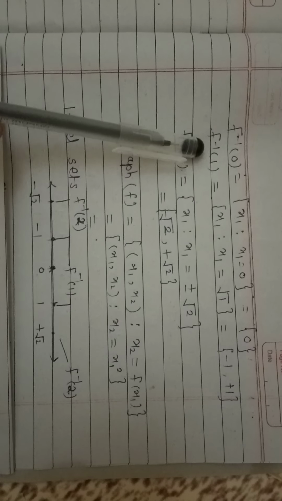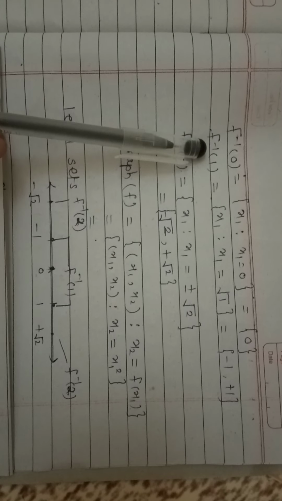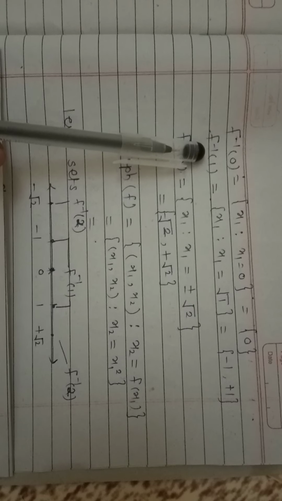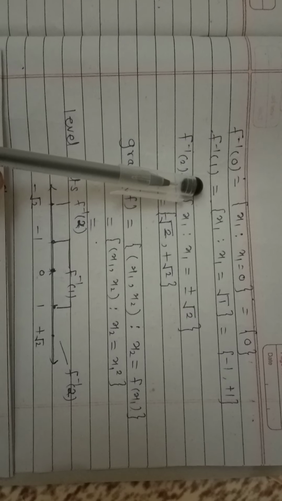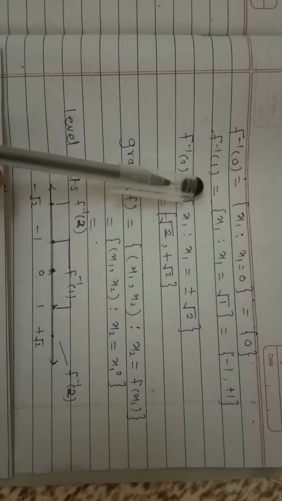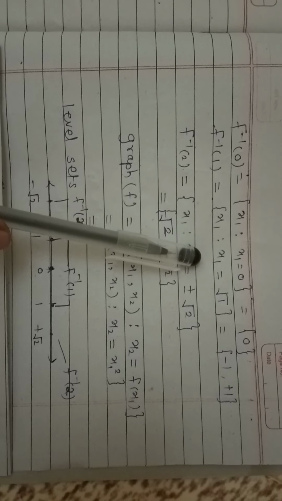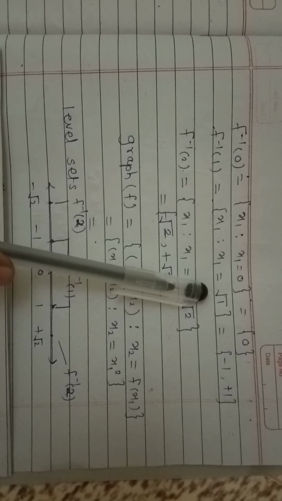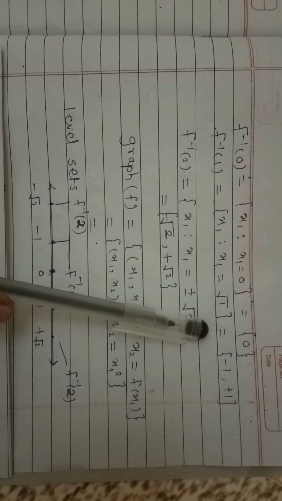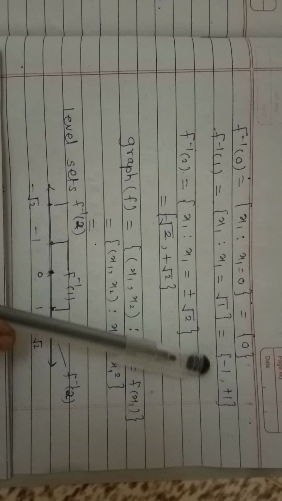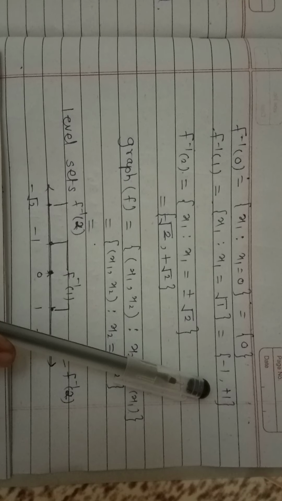Now if we take c equals 1, we get the set of all x1 such that x1 equals plus or minus square root of 1, that is the set minus 1 and plus 1.